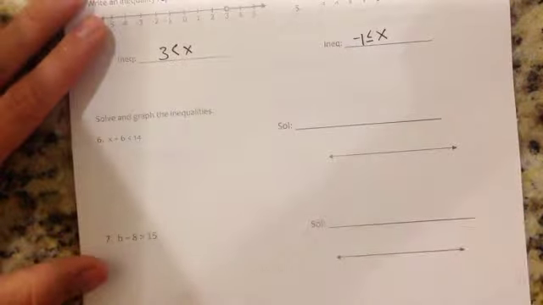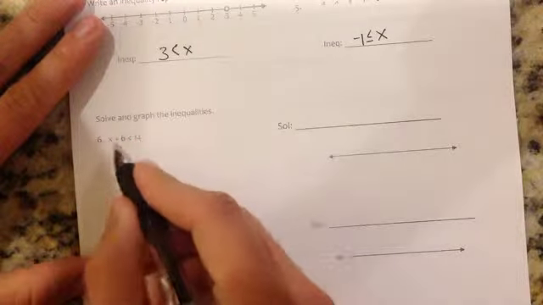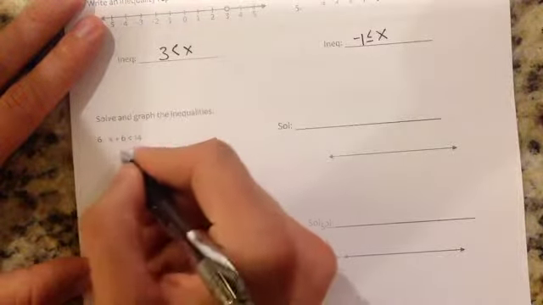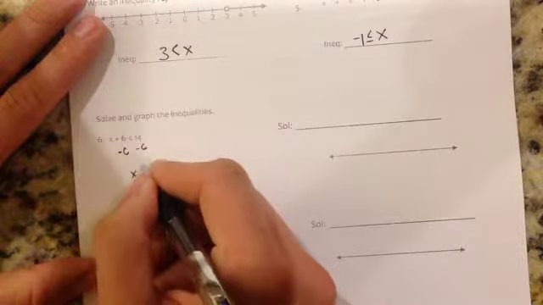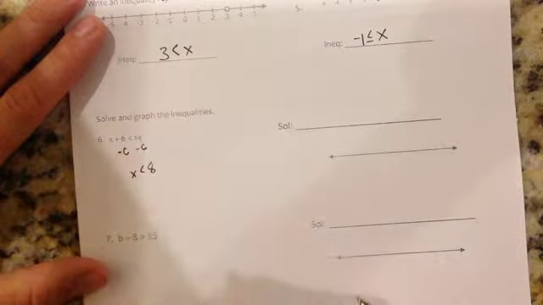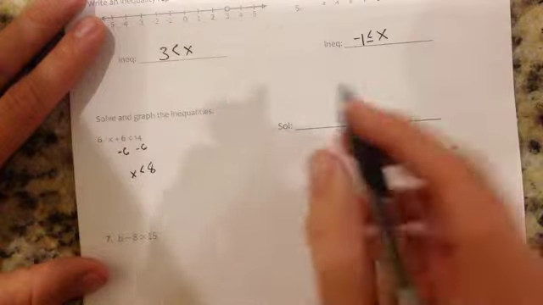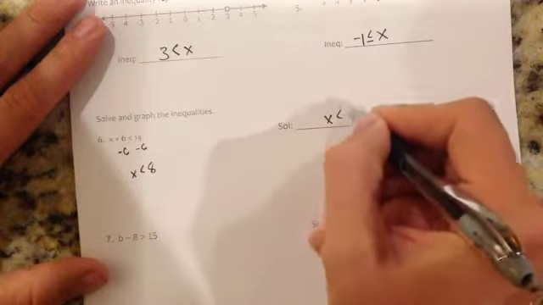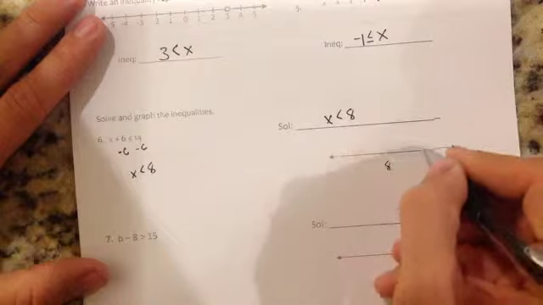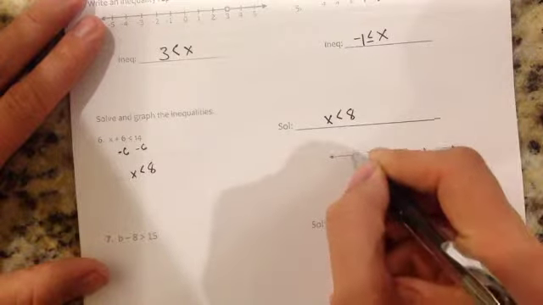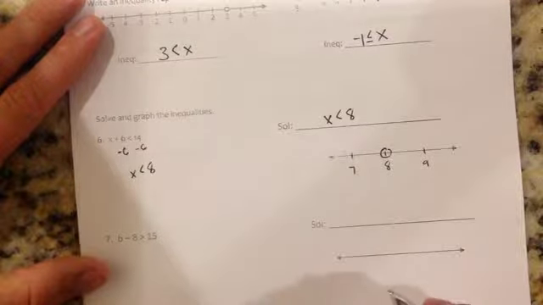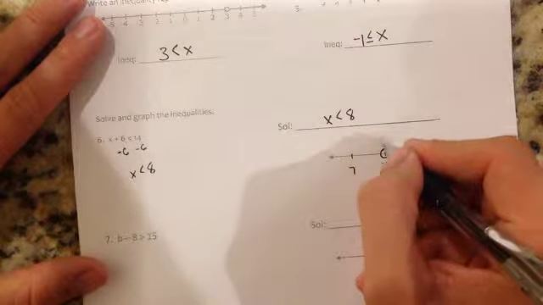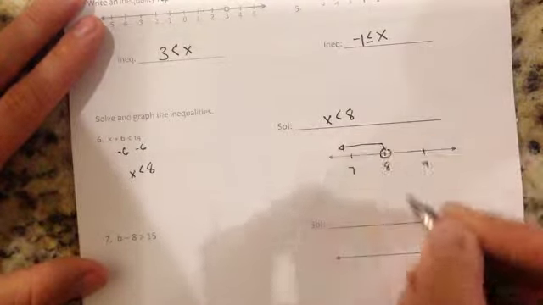Solve and graph the inequalities. Got my single steps here. Want to get this 6 away from my x, so I'm going to subtract it from both sides. I'm going to get x is less than 8. Make sure everything's all gone. It's all gone, so we want x to be less than 8. 8's my number. I'm going to go one number bigger and one number smaller. Open circle, because we cannot be equal to 8, have to be less than. Now I'm going to head towards the smaller numbers.